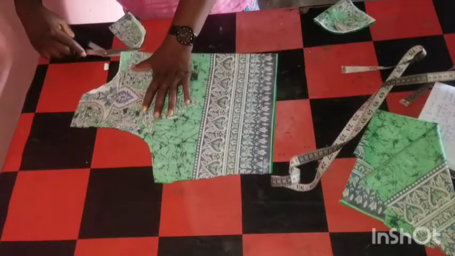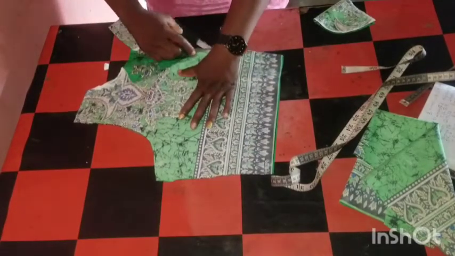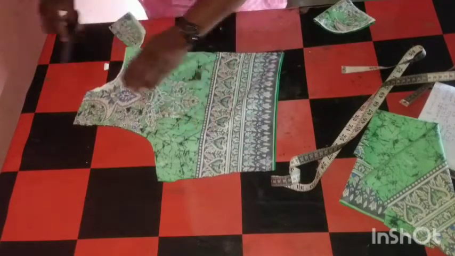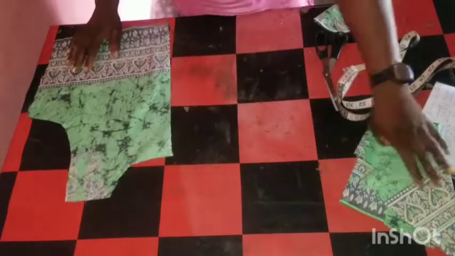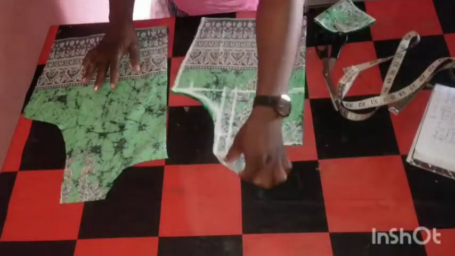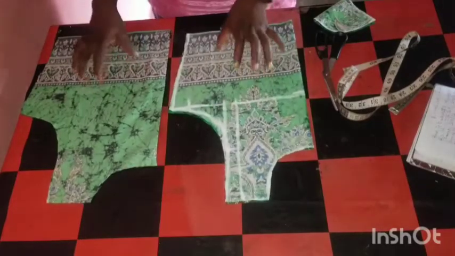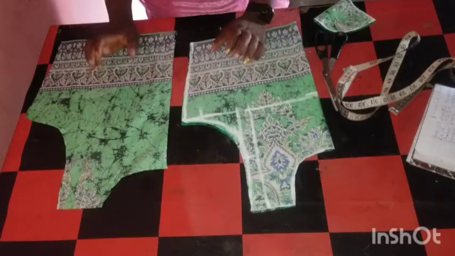Then I'll cut the zipper, I'll cut it open for the zip. So I just cut out the front and the back. I'll use both to trace out the lining because I'll be lining it. So I'll move down to the down part now.